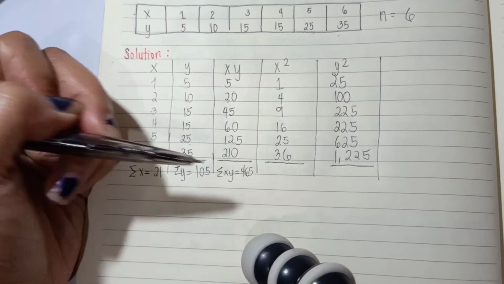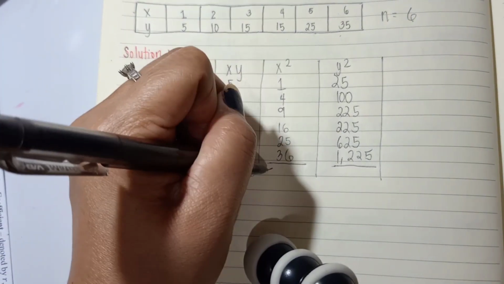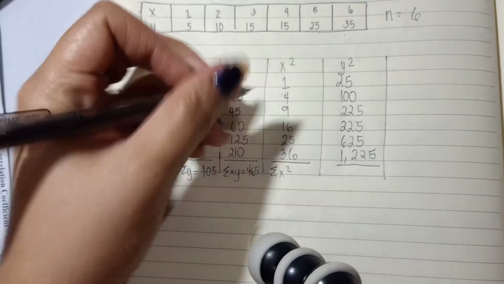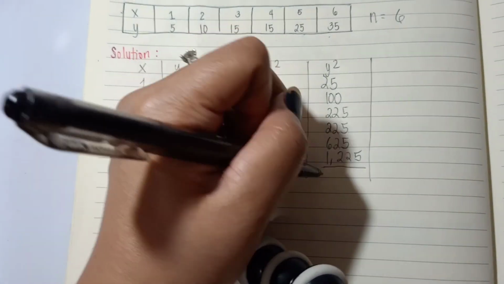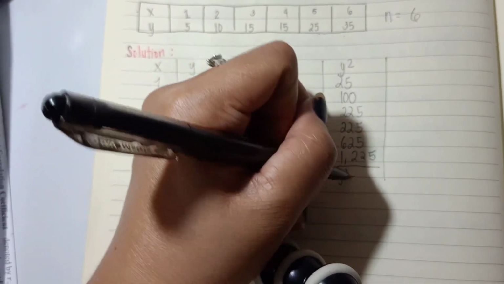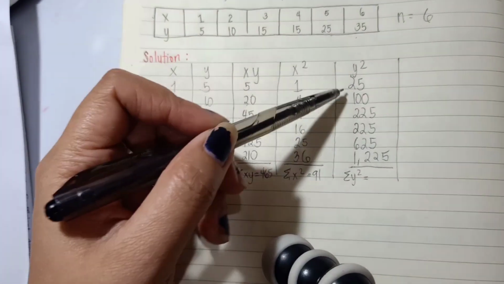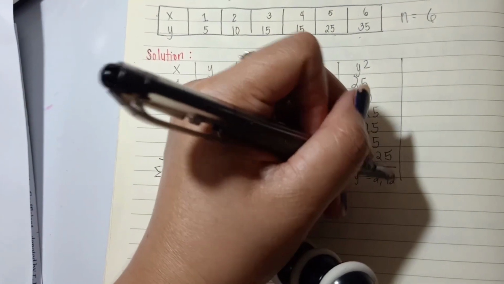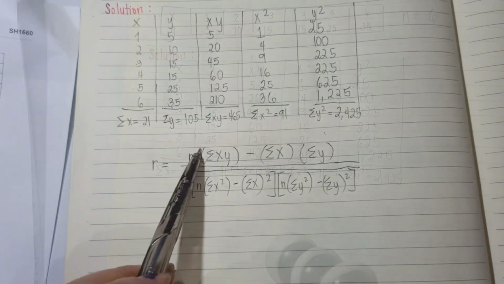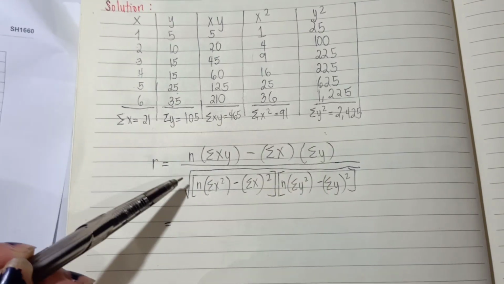Next natin, summation naman ng x squared. Pag inad naman natin to lahat, na makukuha naman natin ay 91. Next, last one. Pag inad naman natin yung y squared, or the summation of y squared, we have 2,425.